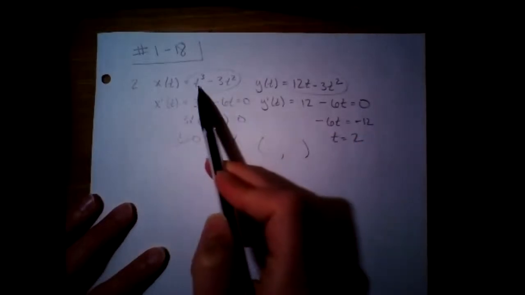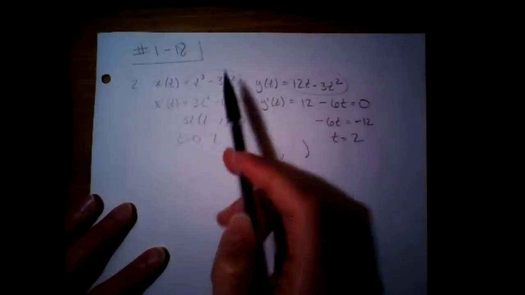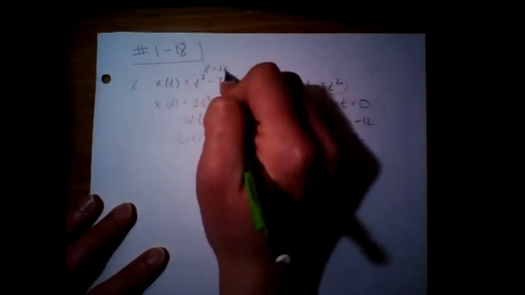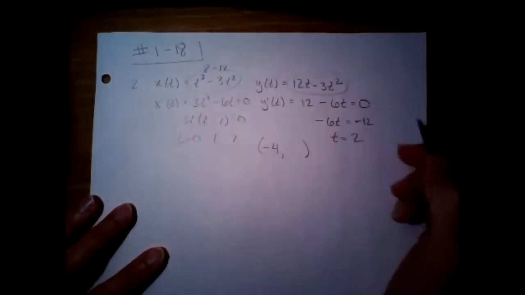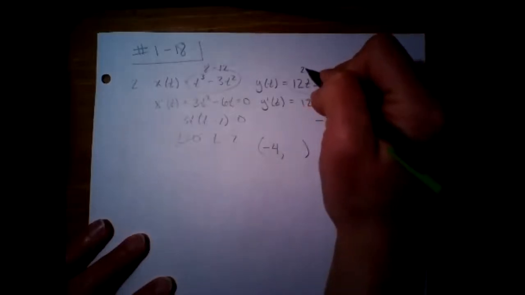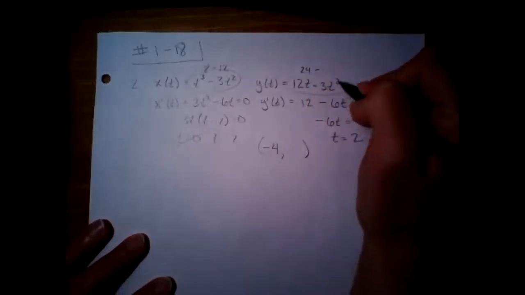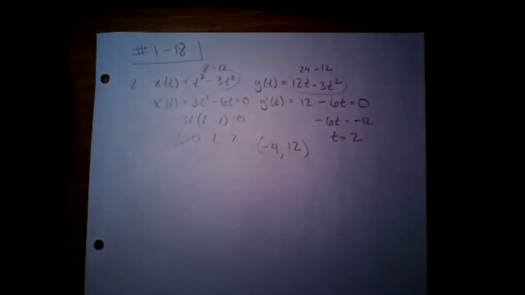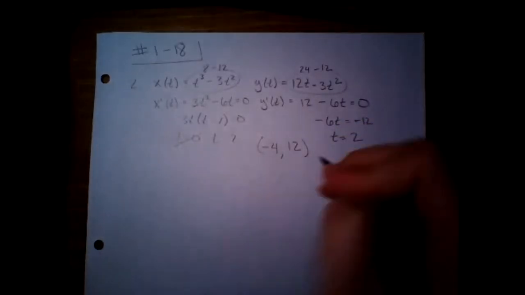So if you plug 2 back in here, that's going to be 8 minus 2 squared is 4 times 3 is 12. So that would be negative 4. And if you plug in 2 here, you're going to get 24 minus 12, which will be 12. So negative 4 comma 12 is our answer there. So that one is A.